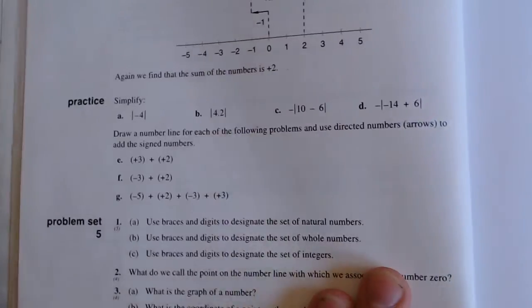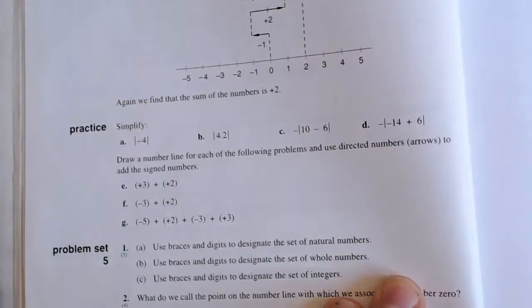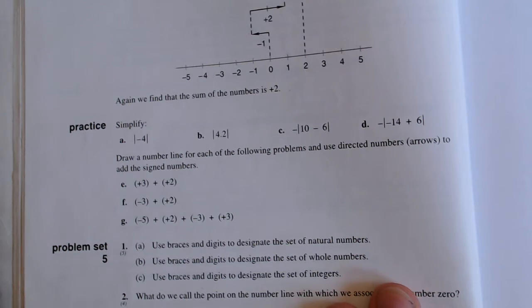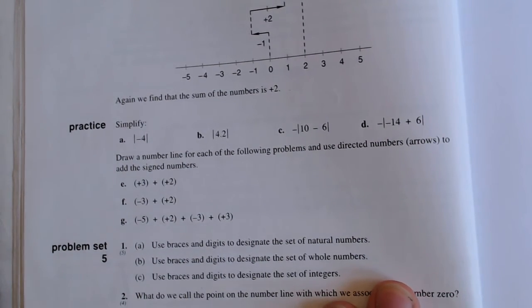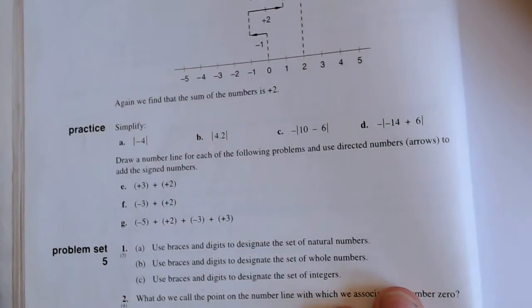A, B, C, and D are all absolute value problems. So remember, if you have these two vertical lines around a number, they're asking for absolute value, and absolute value is always positive. So the absolute value of A, negative 4, is going to be the positive version, which is just going to be 4.